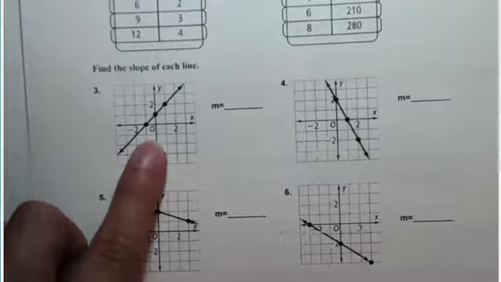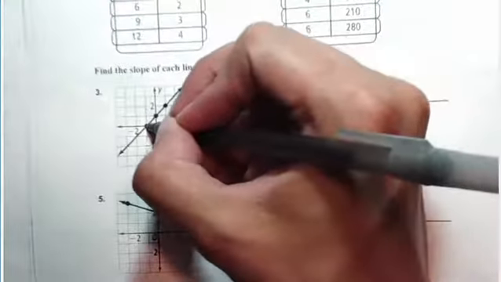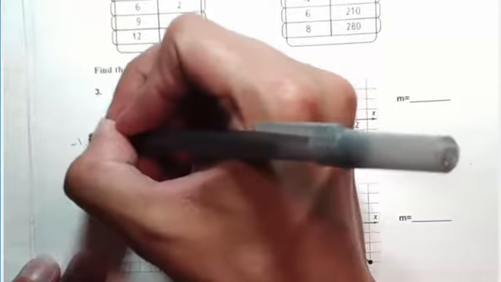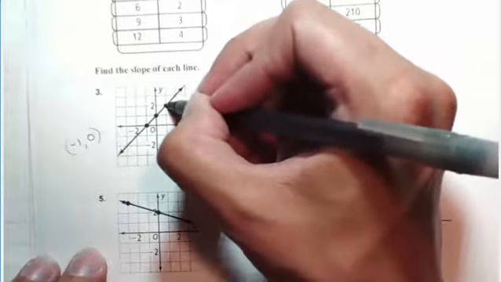So again, if I look at number 3 on our homework, say I pick 2 of these points. Let's pick this point, which in this case would be -1, 0. And let's pick this point, which would be 1, 2.